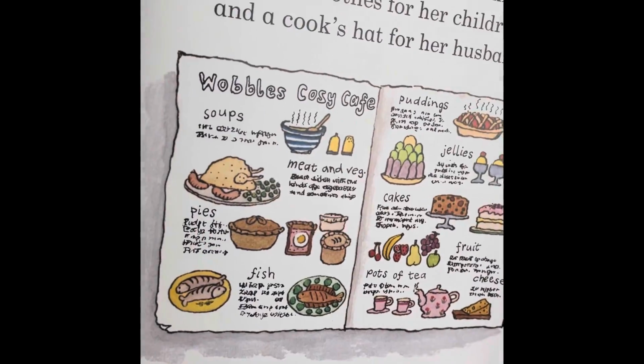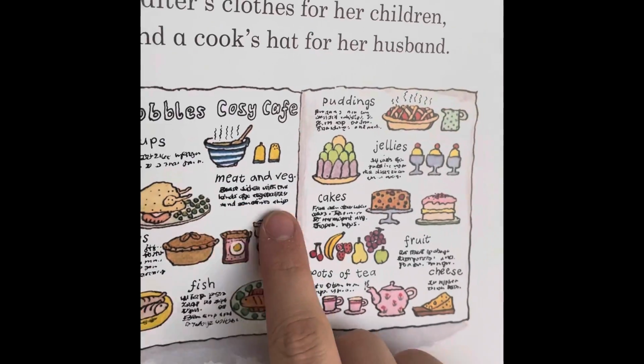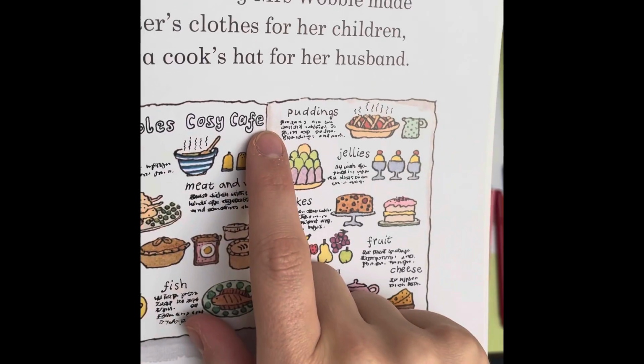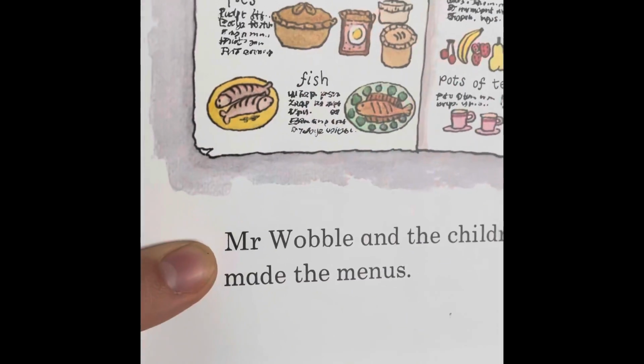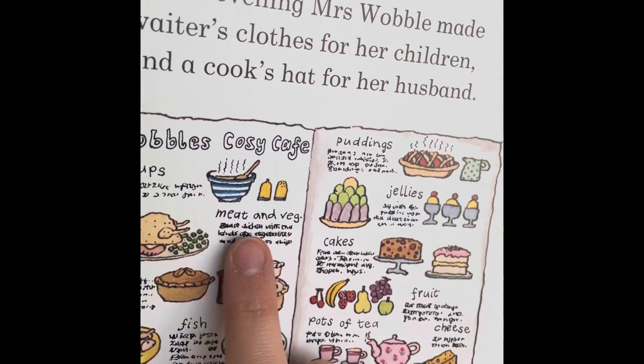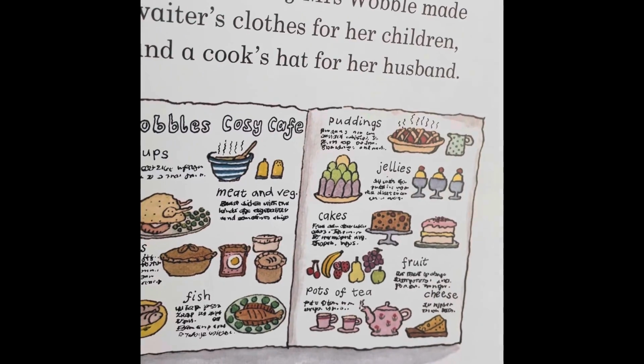I'm just going to show you the menu from the story, just to remind you of what we're aiming to do. So on this menu, we've got different sections and we've got text and images. So at the top, we've got a title saying Wobble's Cozy Cafe. So I'm going to put Ford's menu at the top. Then we've got soups, meat and veg, pies, fish, puddings, jellies, cakes, fruit, and pots of tea.